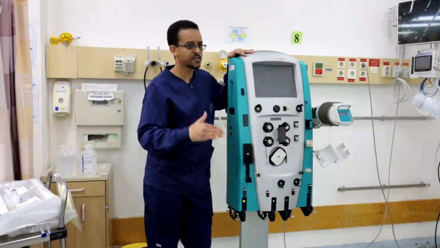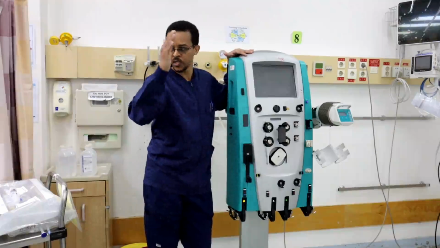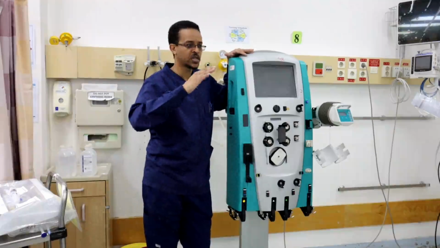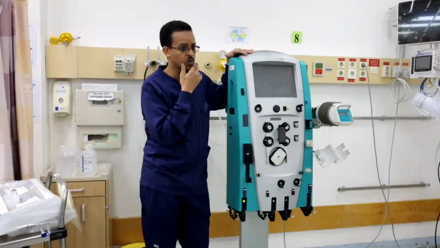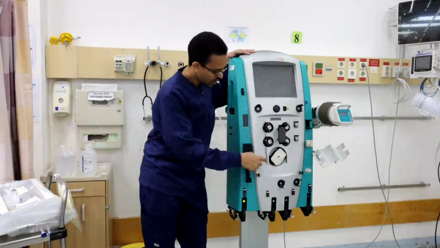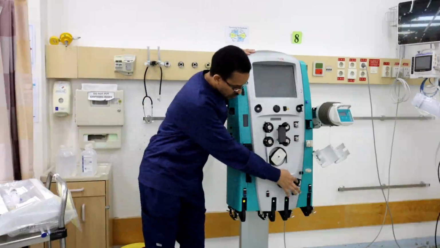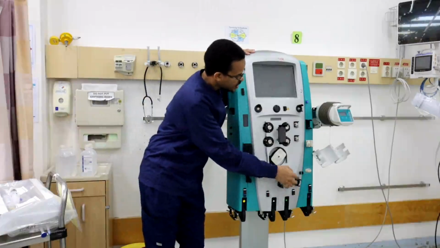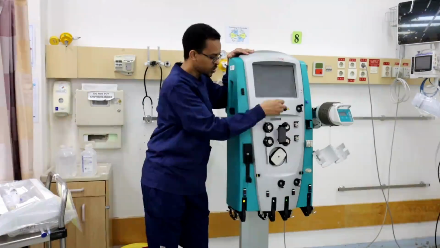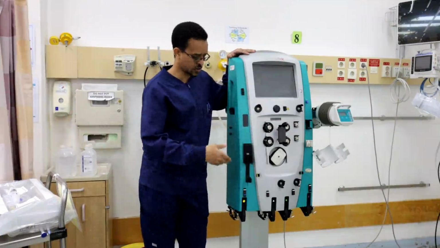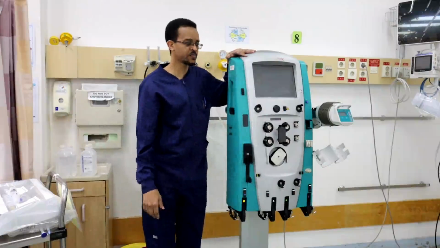If the pressure goes beyond the allowed limit, the therapy will stop and an alarm will appear. We have two pressure ports here for the blood line, and we have one pressure port here. This one is for the effluent or the waste bag.